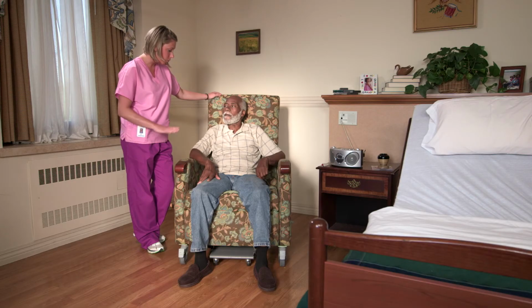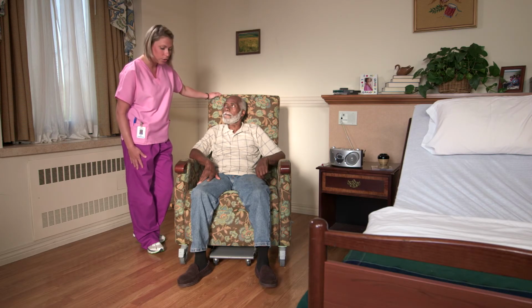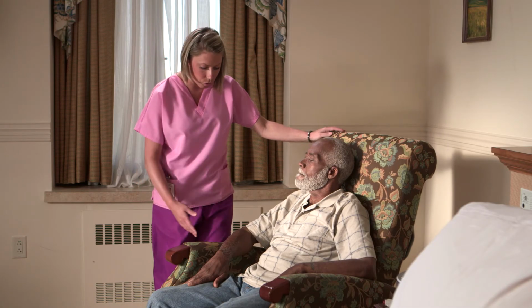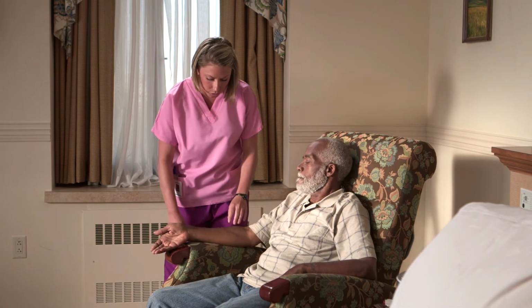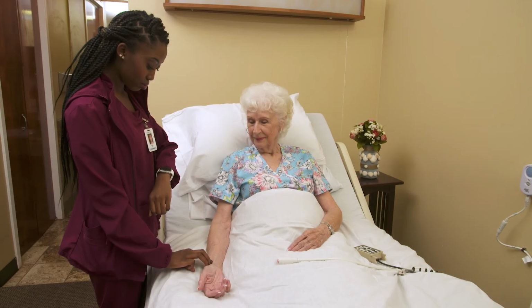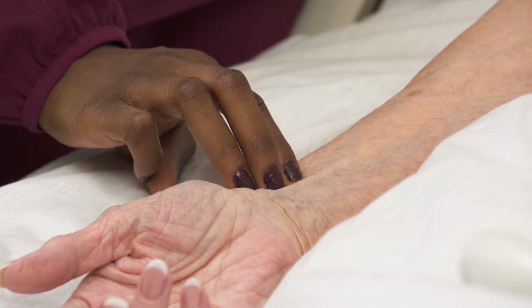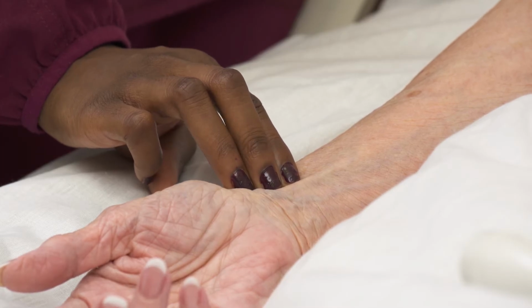If the person is in a chair, have the person sit with both feet flat on the floor. Position the person's arm so that it is resting comfortably on the arm of the chair or the person's lap. If the person is in bed, the pulse can be measured while the person is in Fowler's position or supine. Position the person's arm so that it is resting comfortably on the bed or the person's lap.